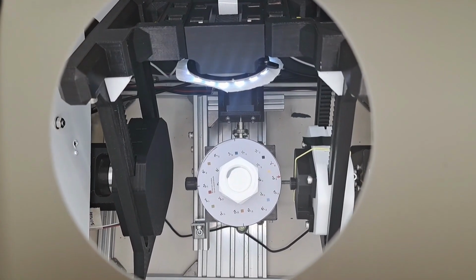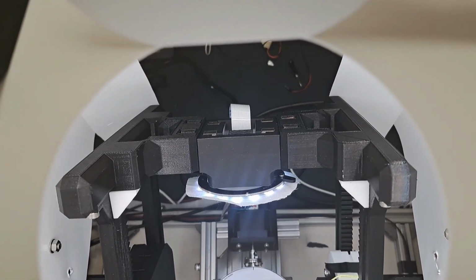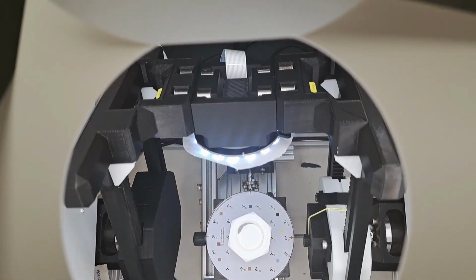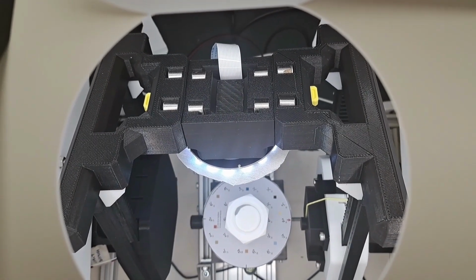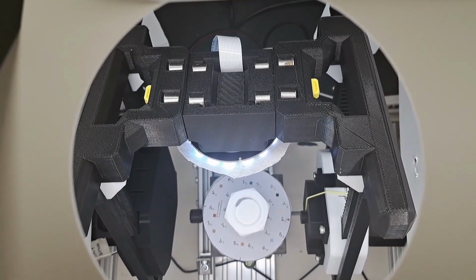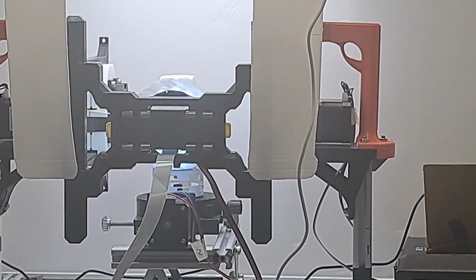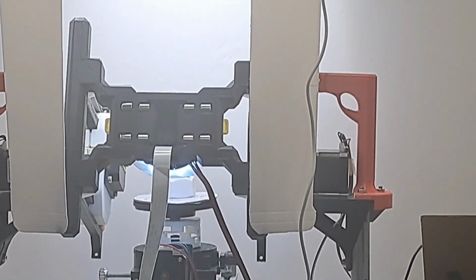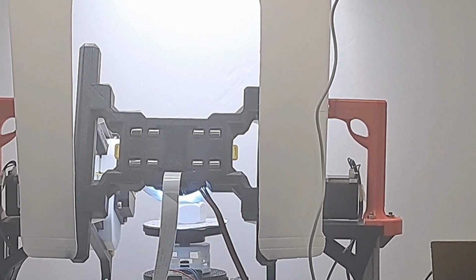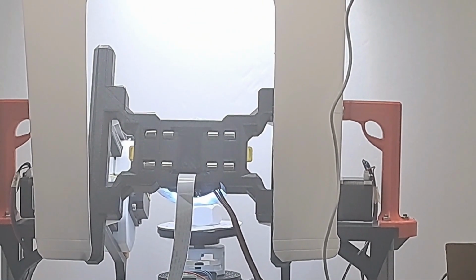Once 24 pictures have been taken, the camera arm is driven directly by the stepper motors to rotate, causing it to move up to an altitude of 20 degrees to capture 24 more photos. This entire process repeats until we have the 24 photos of the object at 0, 20, 40, and 60 degrees altitude.